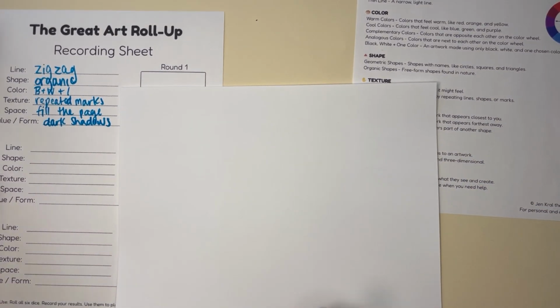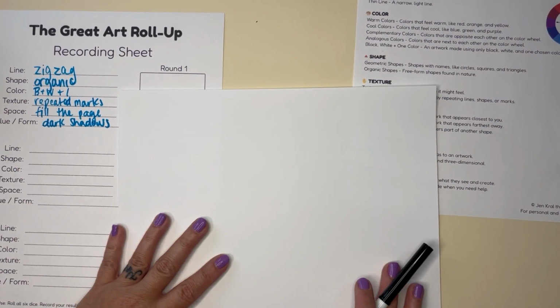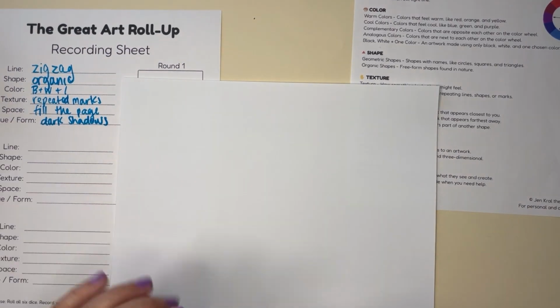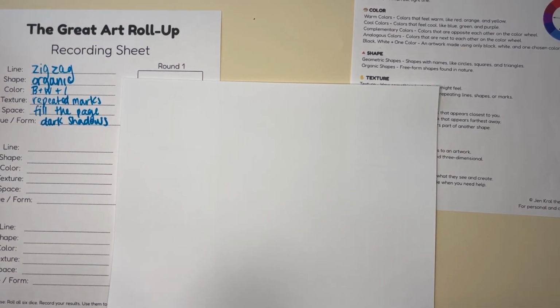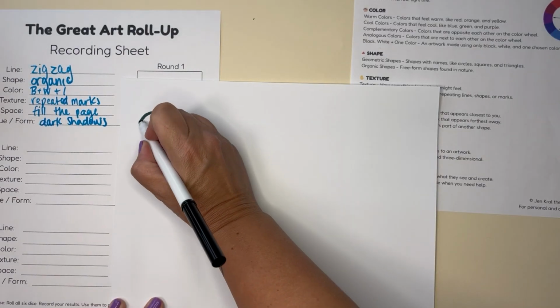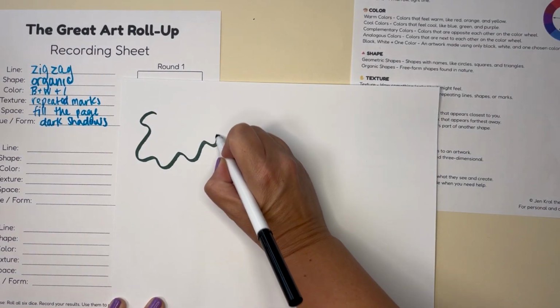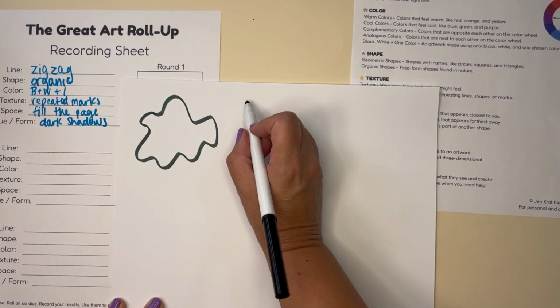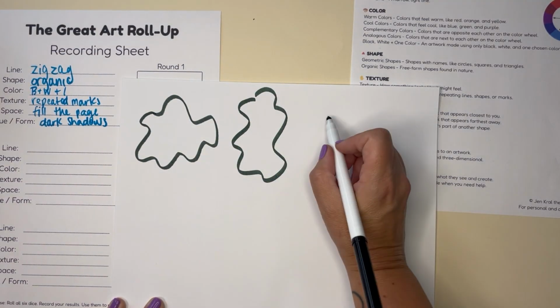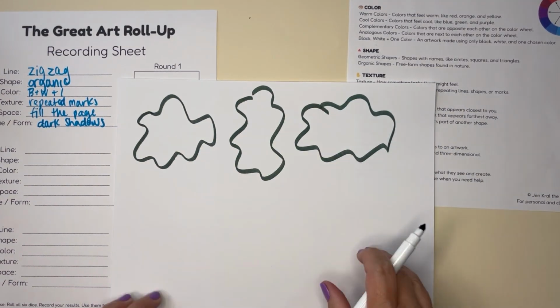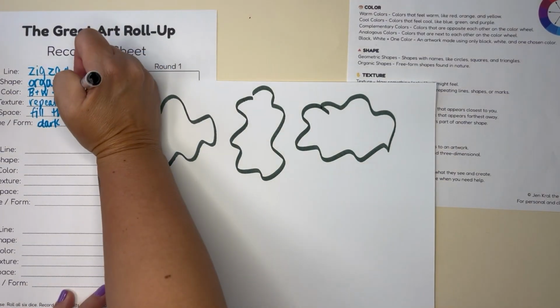So I have organic shapes. The white is obviously going to be my paper, but I'm going to use black marker, and I'm going to make some organic shapes on my sheet. Okay, organic shapes, check.